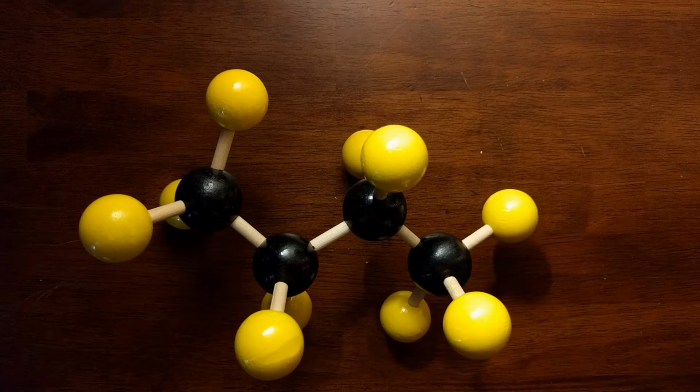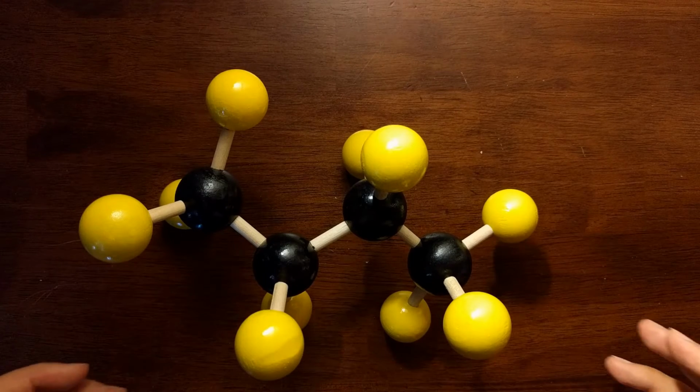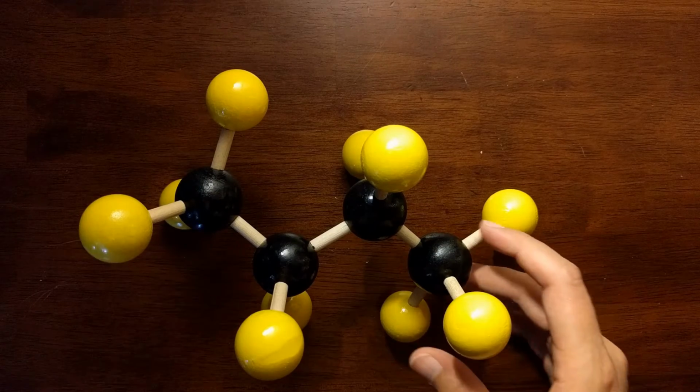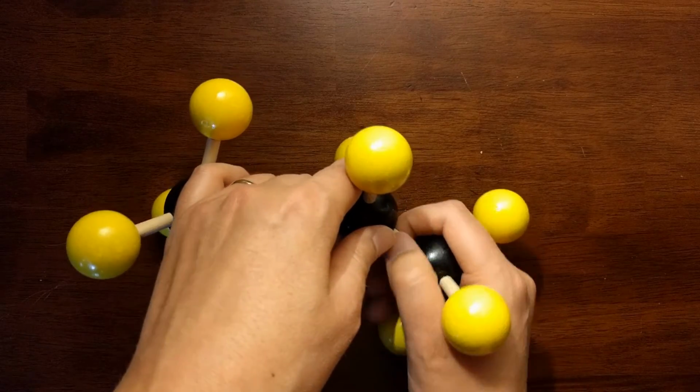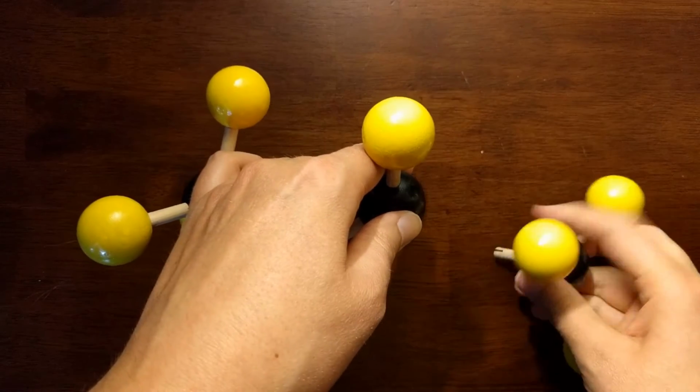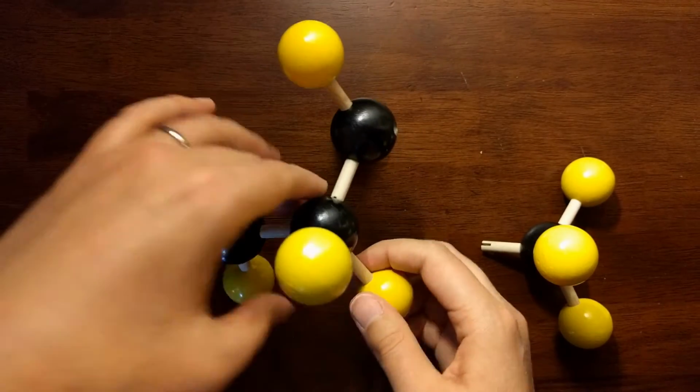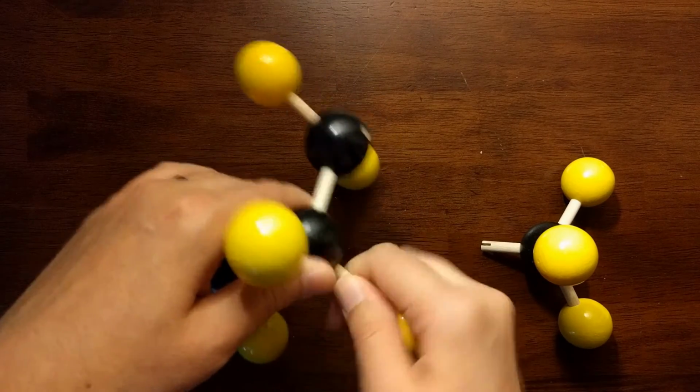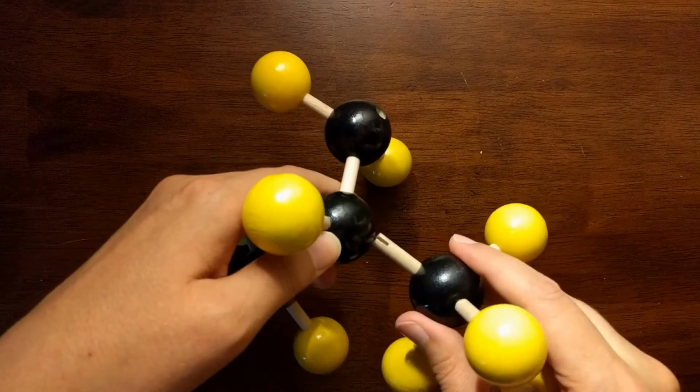However, if I wanted to take this molecule of butane and turn it into something called 2-methylpropane, I would have to disassemble this molecular model and reassemble it differently. 2-methylpropane has the same molecular formula, C4H10, but I'm going to remove a CH3 group from the end and trade places with one of the hydrogens on what is now the middle carbon.